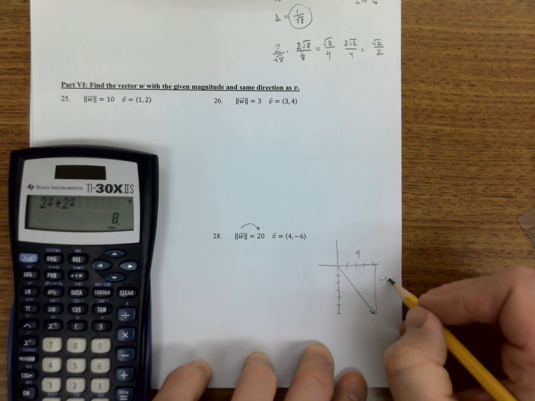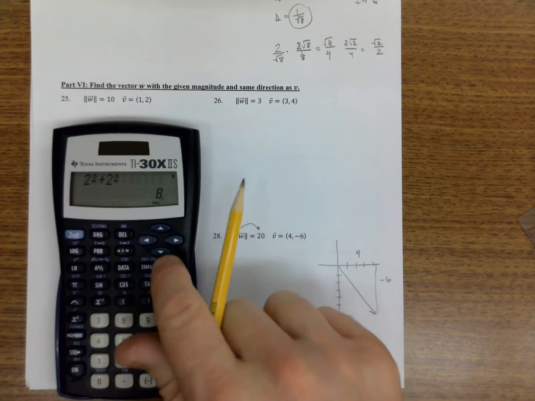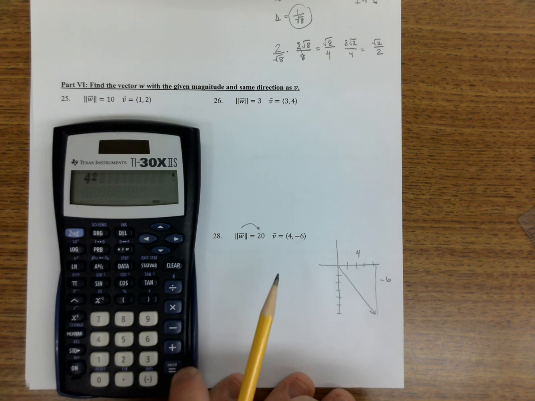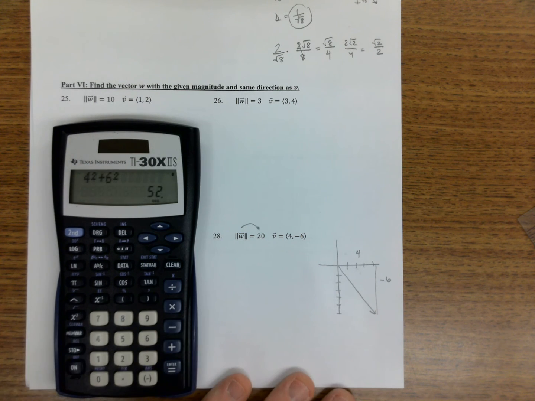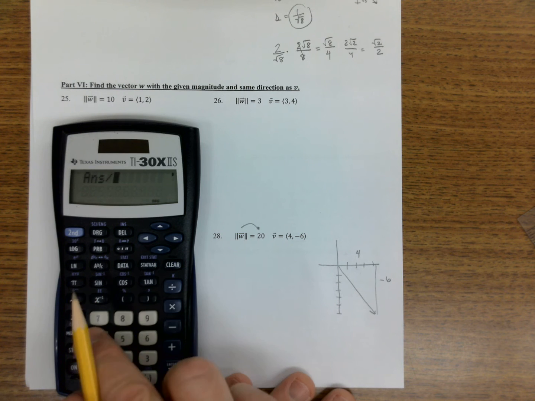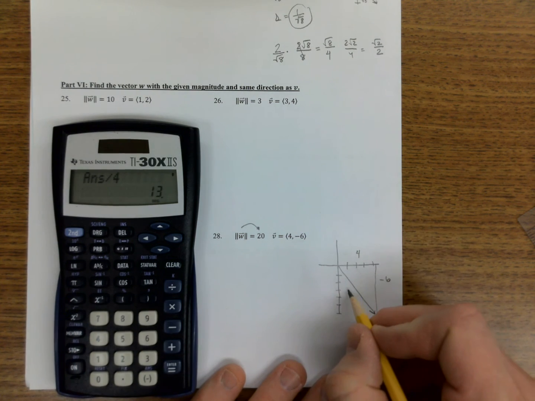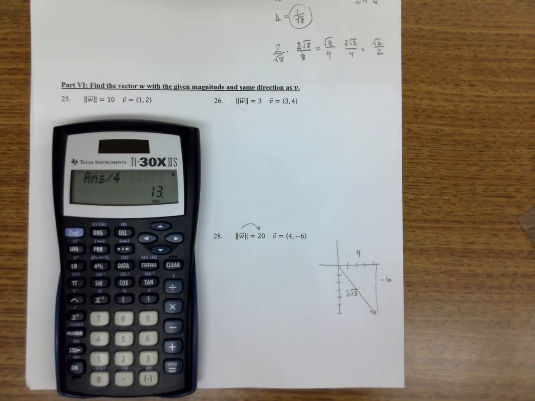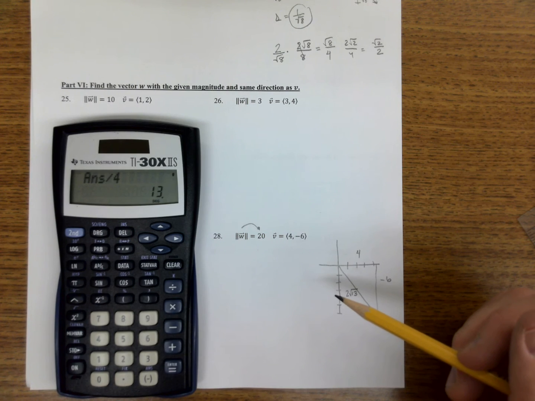It's a little bit easier. So let's go ahead and do 4 squared plus 6 squared is root 52. Well, 52 can be divided by 4. So this is really 2 root 13. Right now my magnitude is 2 root 13.